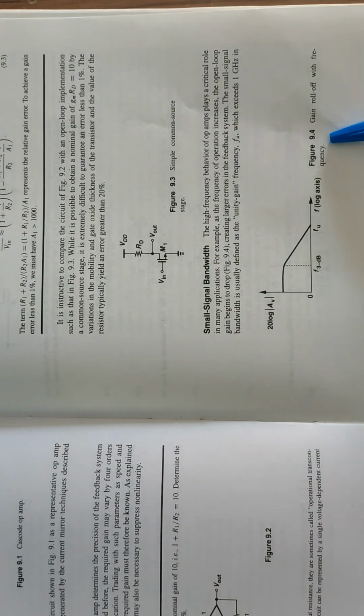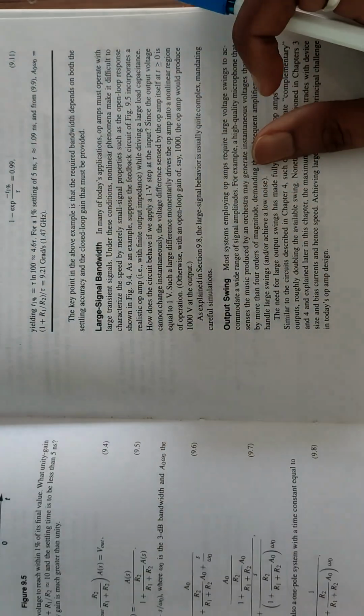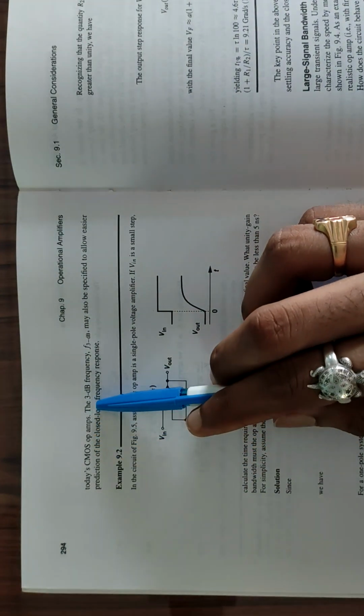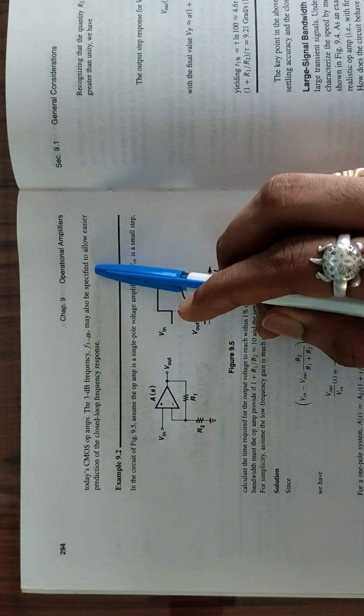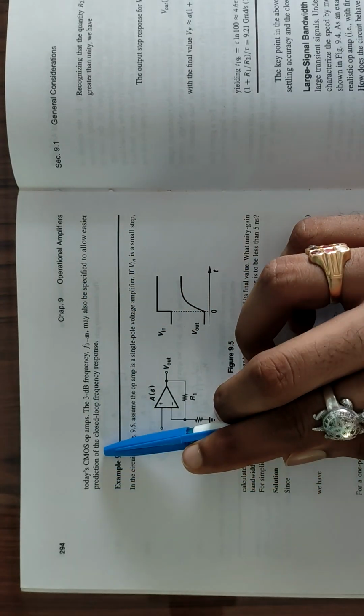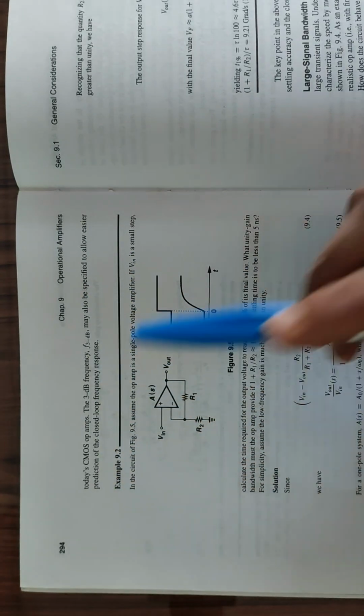Here you can see the figure, gain roll-off with frequency. In today's CMOS op-amps, the 3 dB frequency f3dB may also be specified to allow easier prediction of the closed loop frequency response.